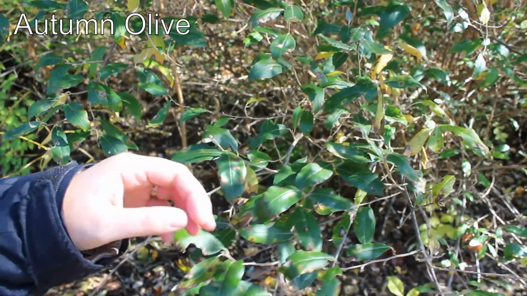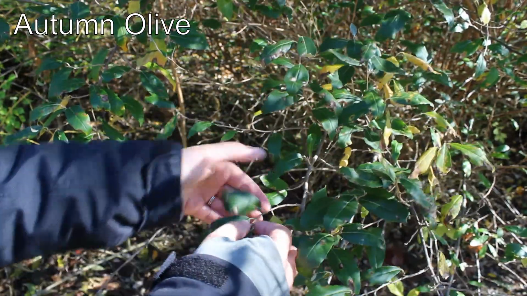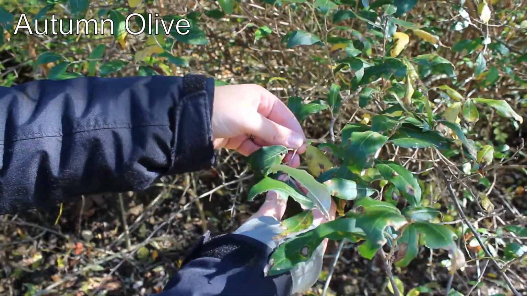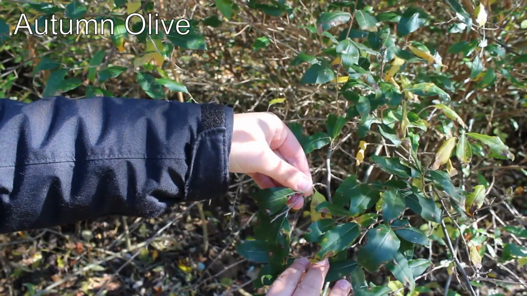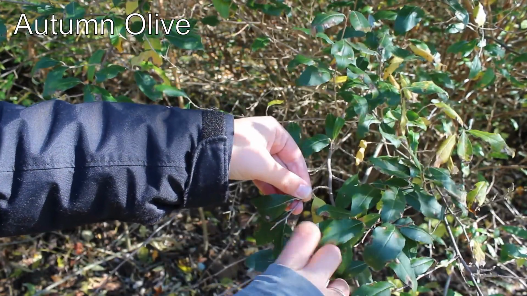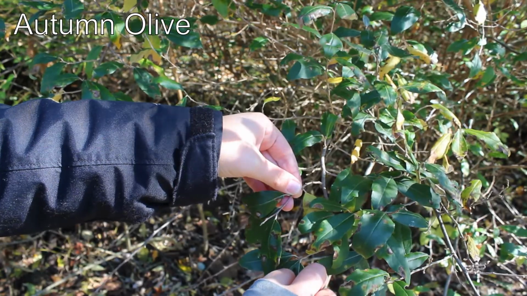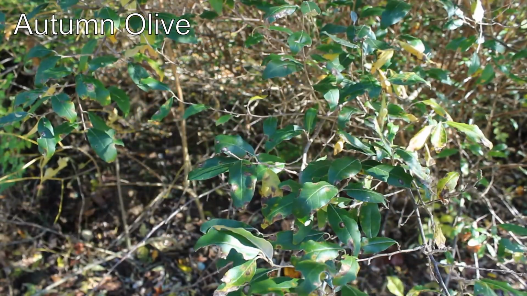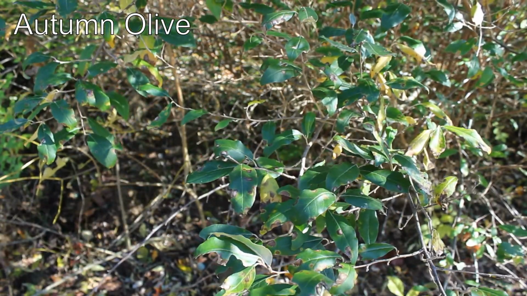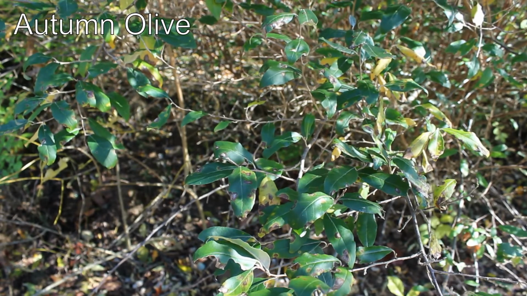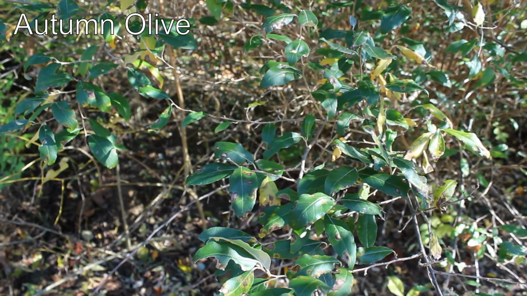When you look closely, it has alternate leaves, so this is a good example. Earlier we saw bush honeysuckle, which has opposite leaves. This has alternate, meaning it's just one leaf coming out along the stem at each point. Autumn olive does have berries, this individual doesn't. However, they're just not quite as vibrant as the ones on bush honeysuckle.